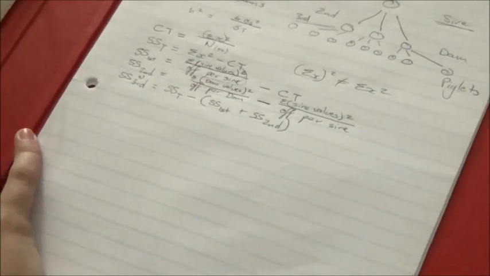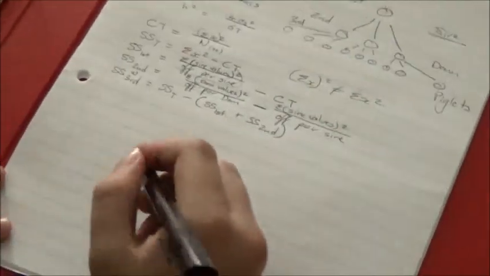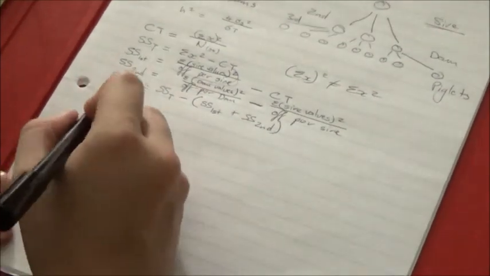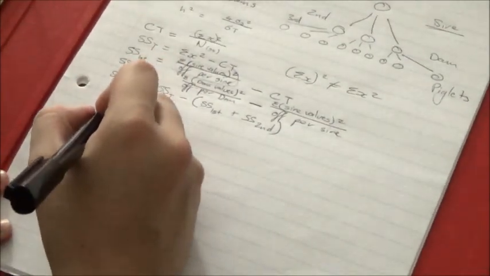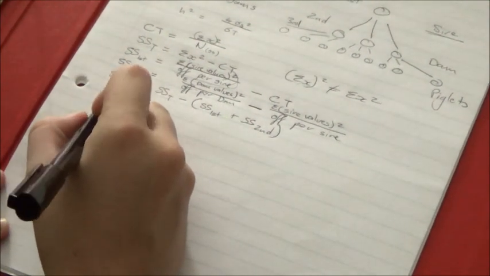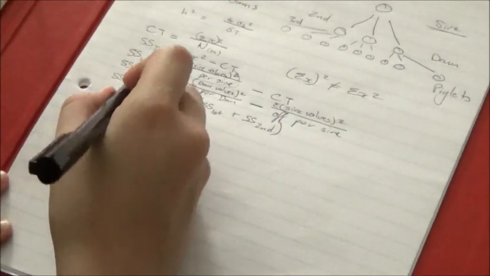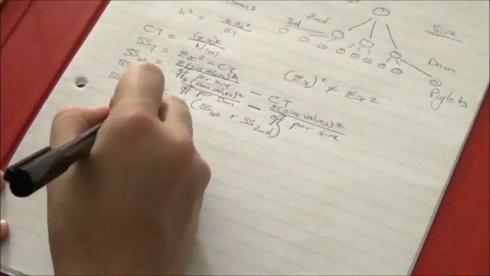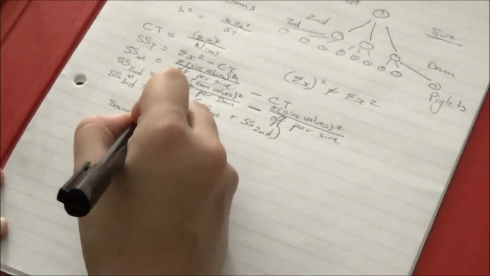Now the biggest part that you need to remember for the ANOVA table is the variation, so you need to understand how to draw it. So the first thing you're going to do is write the sources of variation.